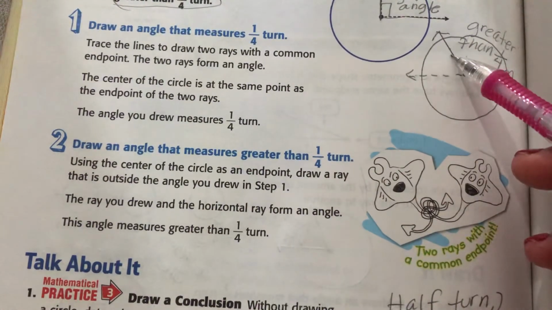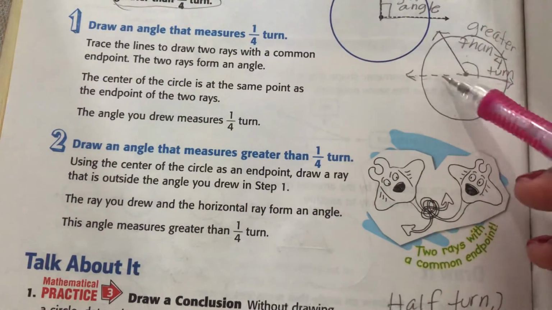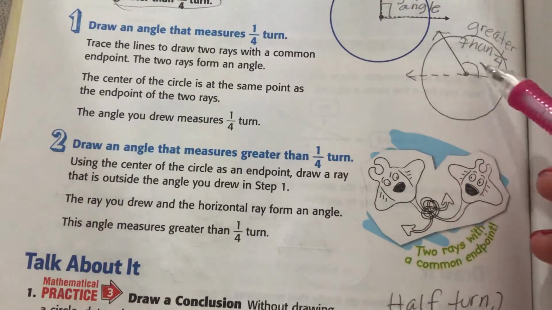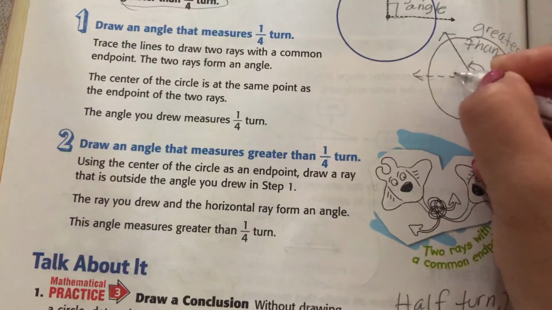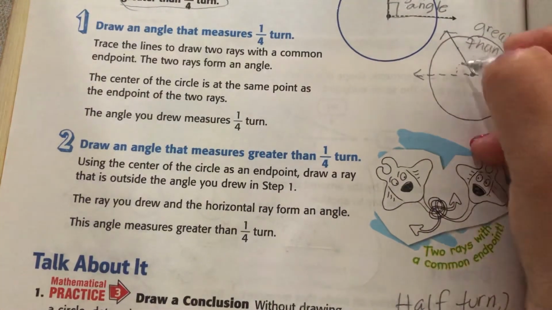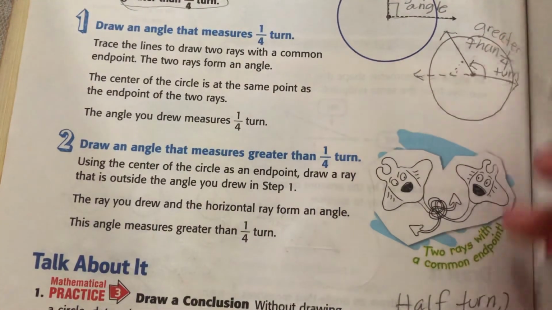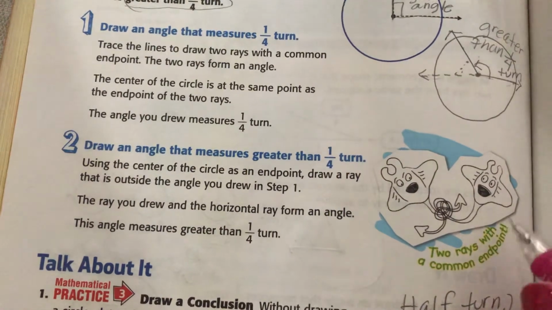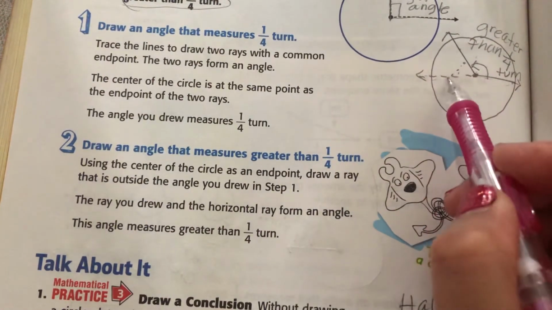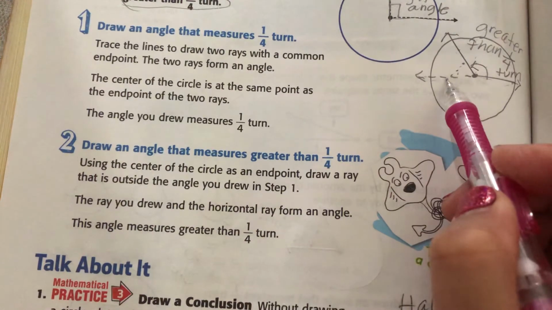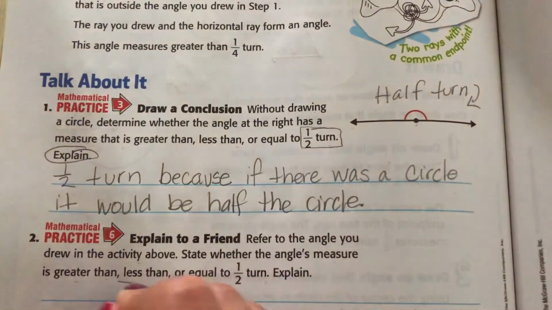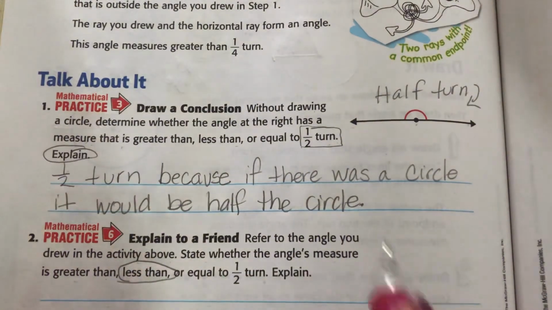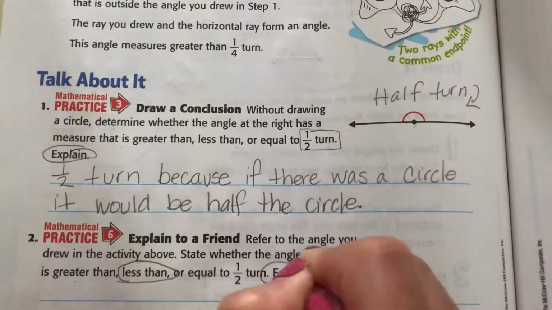Is it less than a half turn? Meaning it's smaller than a half turn? And we're moving this way. Okay. Or is it equal to a half turn? Is this the same as that? So hopefully you guys are saying it is less than a half turn. And then again, explain.